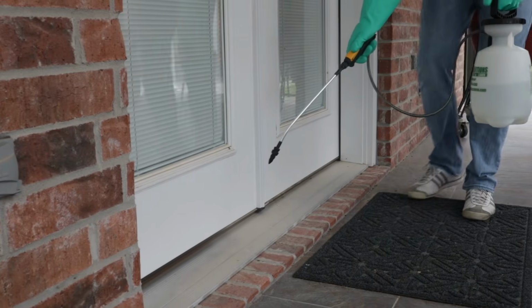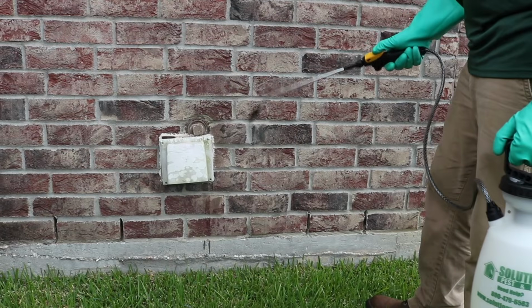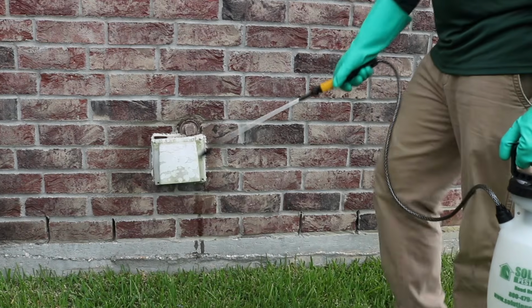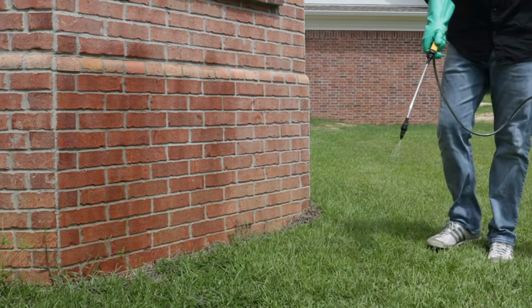Next, conduct a perimeter application by spraying entry points like doors, windows, and other voids that insects can use to hide in or invade through. Next, spray your structure's outer perimeter 3 feet up the foundation and at most 10 feet out.